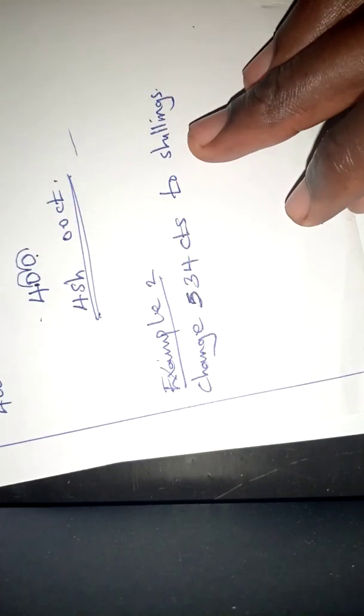Okay, look at example 2 here. Example 2 says change 534 cents to shillings. With this one, I'm going to use method 2 because method 2 is the simplest. You don't have to think a lot using method 2. Okay, let us start with our solution.